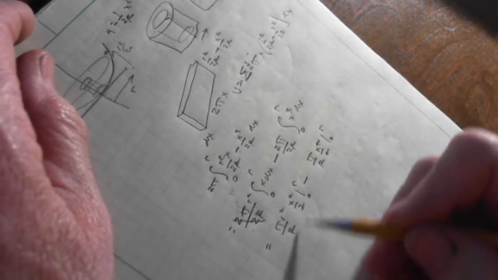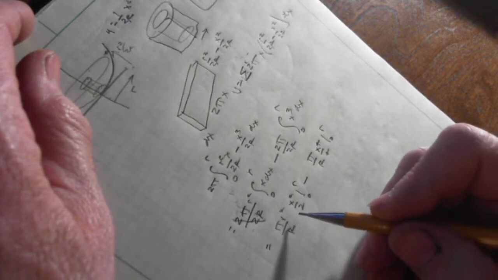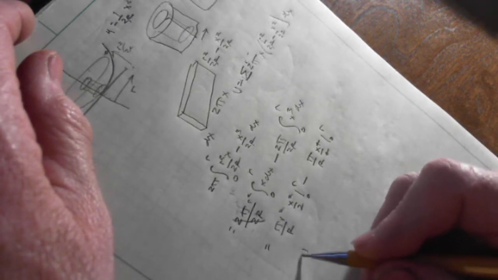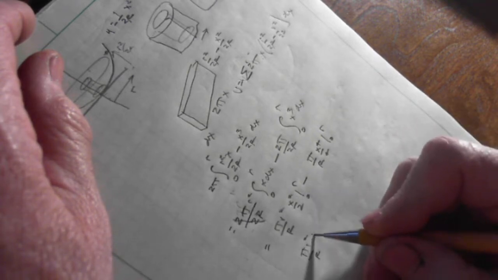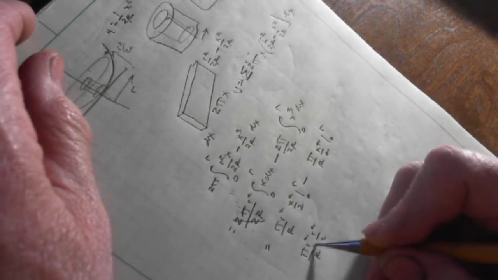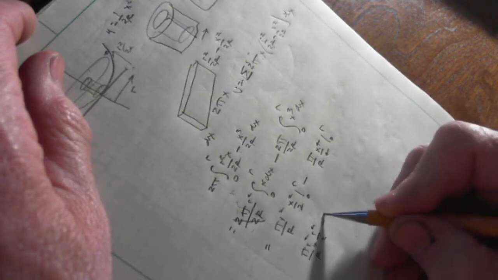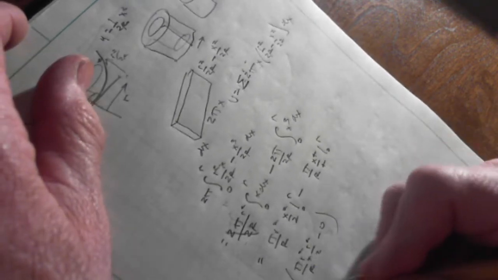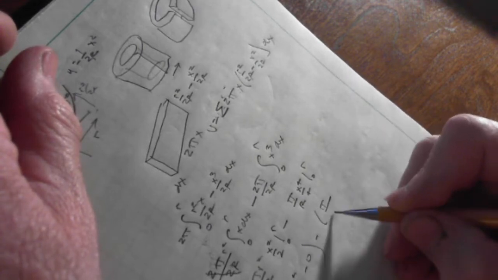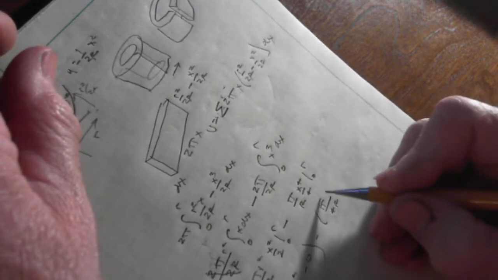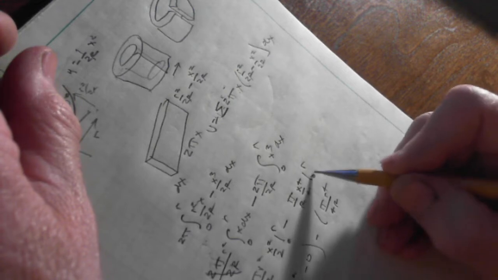All right, here we go. I'm going to get pi r squared over r times r squared over 2 minus 0, minus pi over 4r times r to the 4th minus 0.